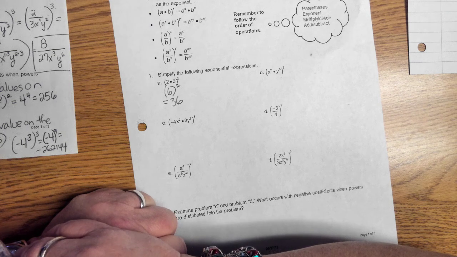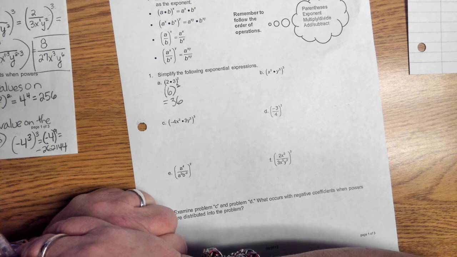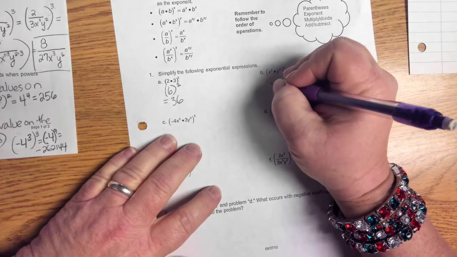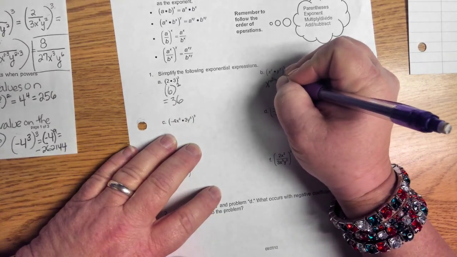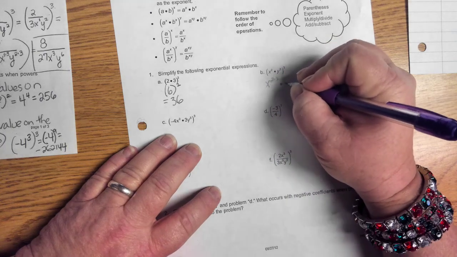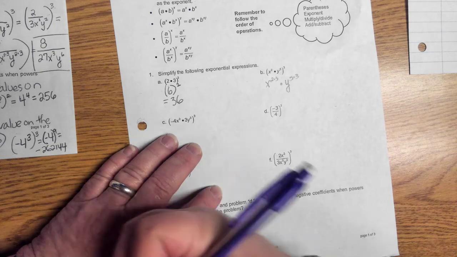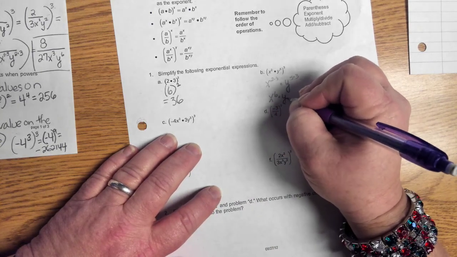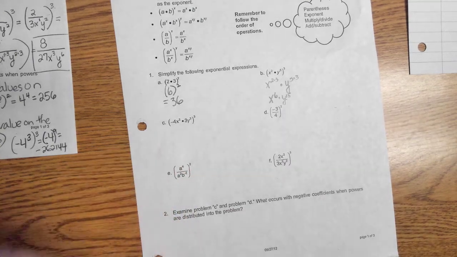B, x squared times y to the 5th, inside your parentheses, all to the 3rd, but they're not the same base, are they? So that gives you x squared times 3, y to the 5th times 3, which gives you x to the 6th times y to the 15th. That's as far as you can go. Okay?